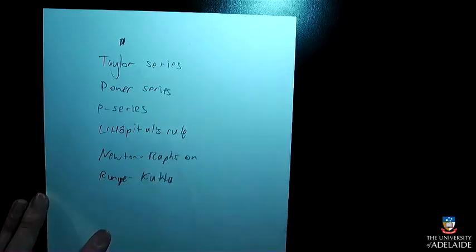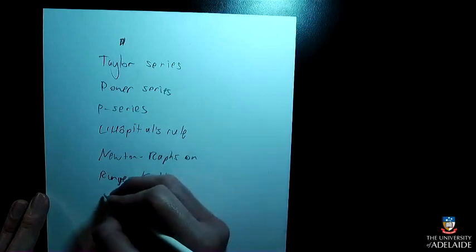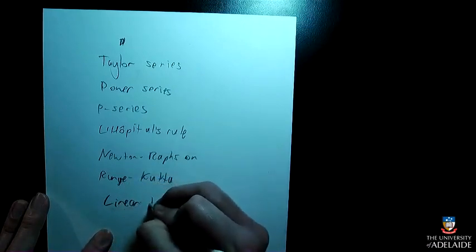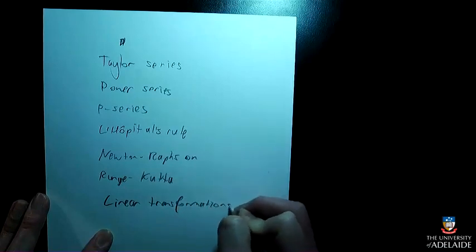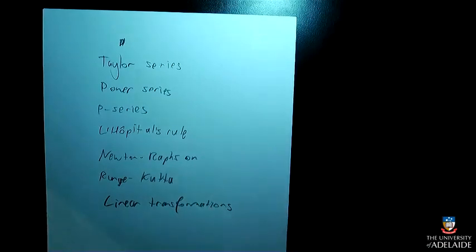I'm not sure if that's how it's spelt, and linear transformations. So I will do my best to cover what I can, but I was going to start with Runge-Kutta and friends because I've never done a revision seminar on that before. So I'm going to start there.